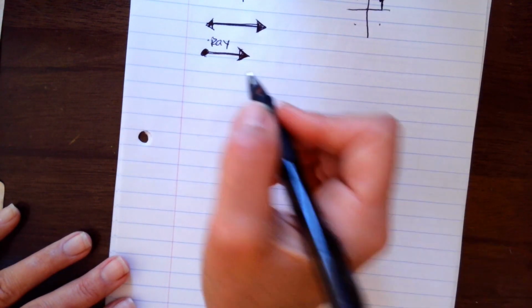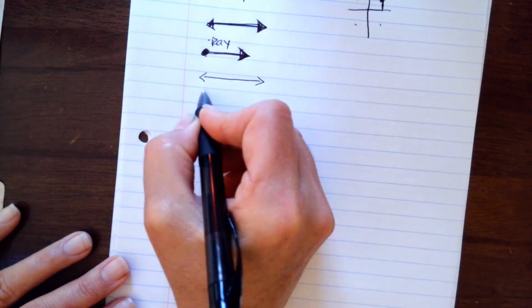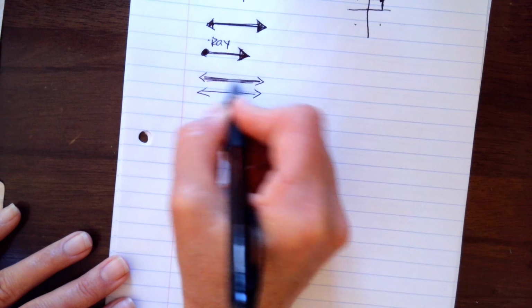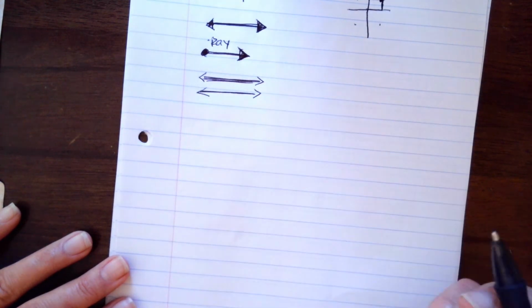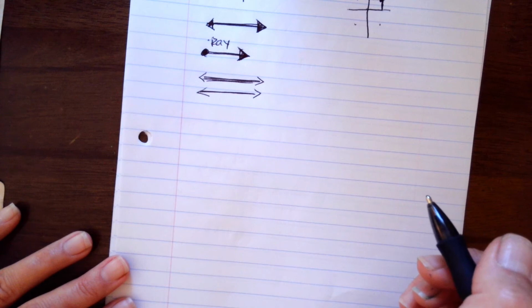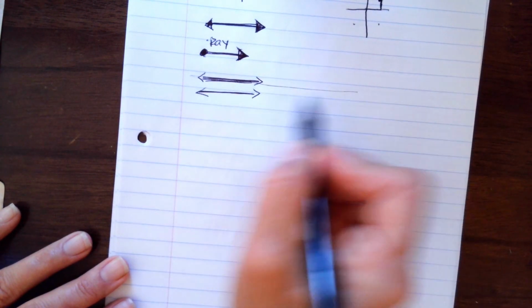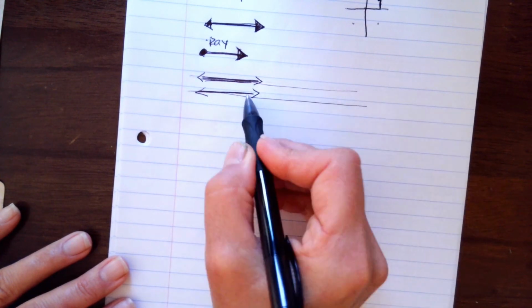A parallel line means that there's a line somewhere and the other line that's next to it is going in the same direction and they do not ever cross. So this is going to go as long as it's going to go. This is going to go as long as it's going to go, and they stay parallel.